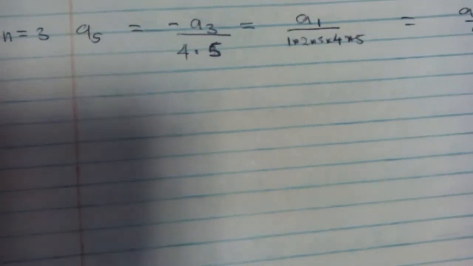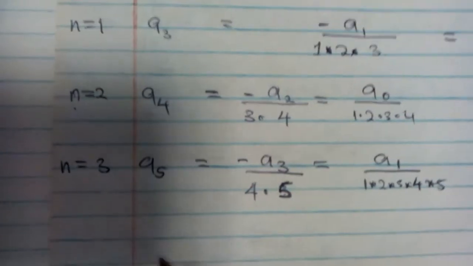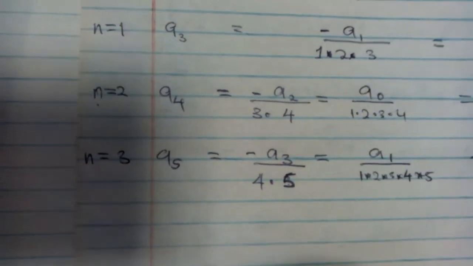Right. So, we substitute these terms here.